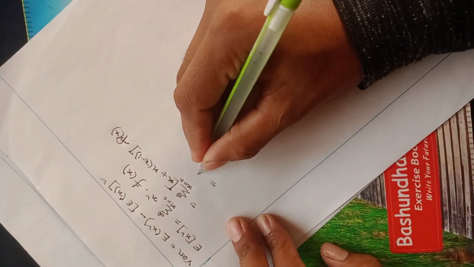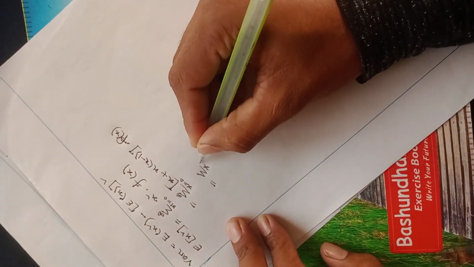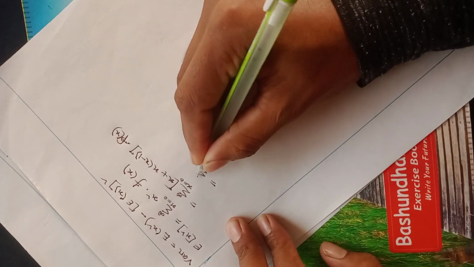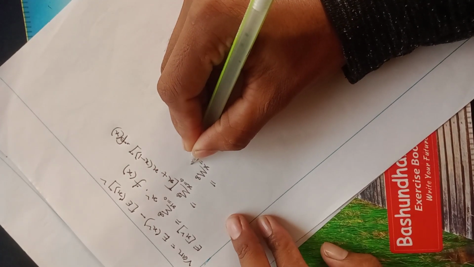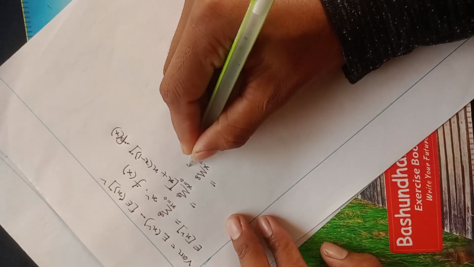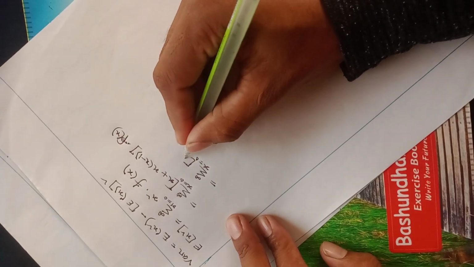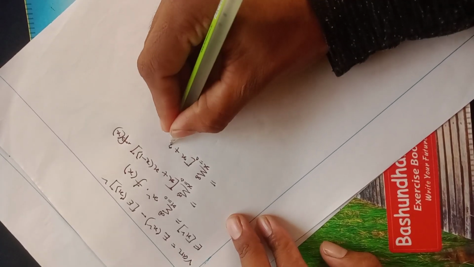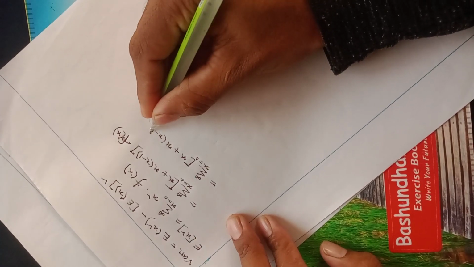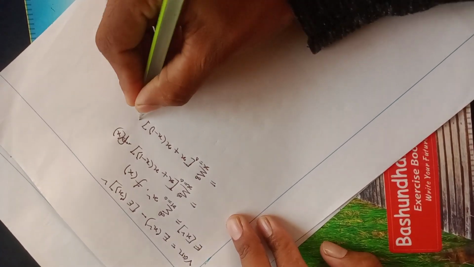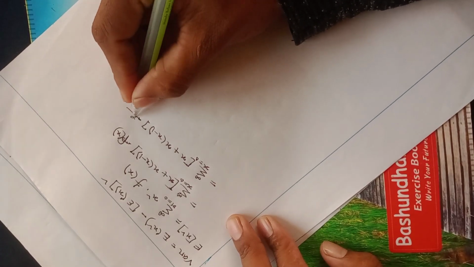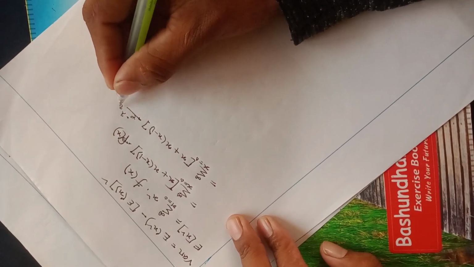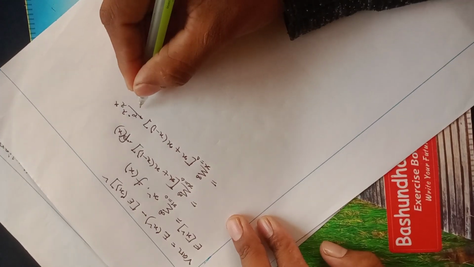The summation will start from x equals 0 to infinity of x plus x into x minus 1, and here the function of x will be written as e to the power minus lambda, lambda to the power x by x factorial.